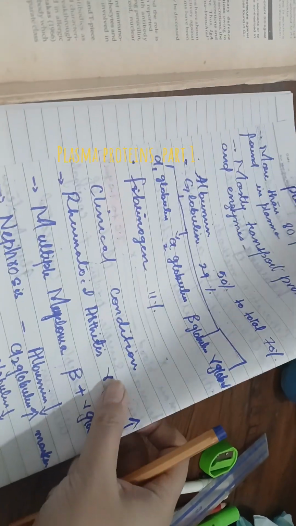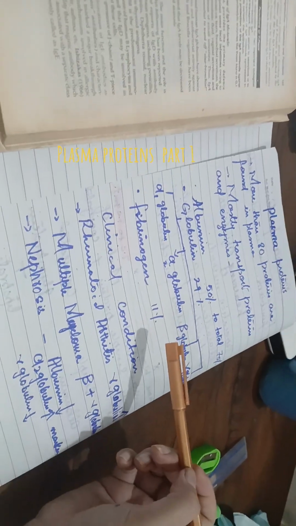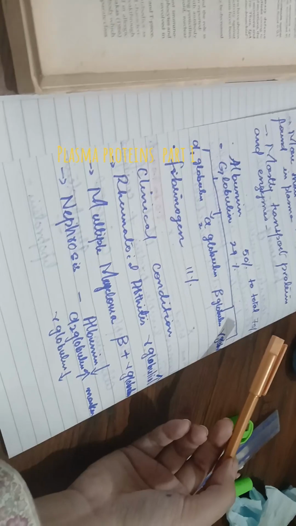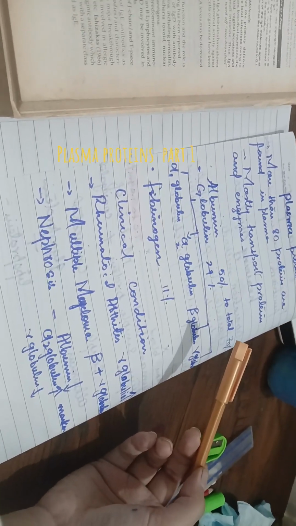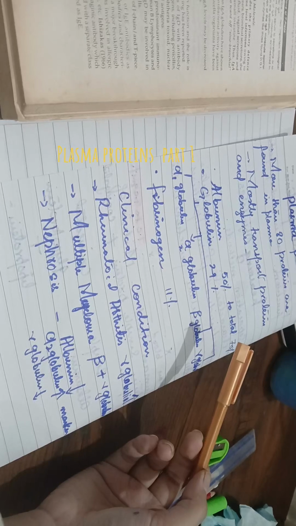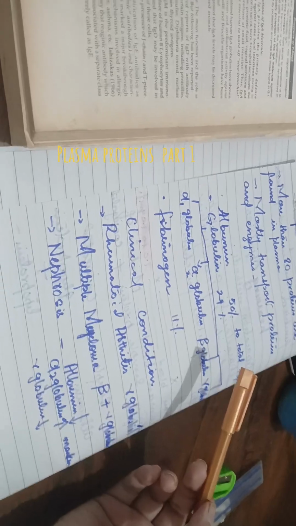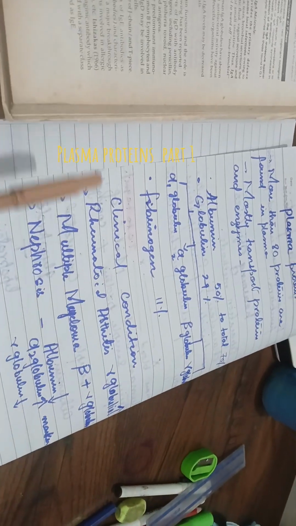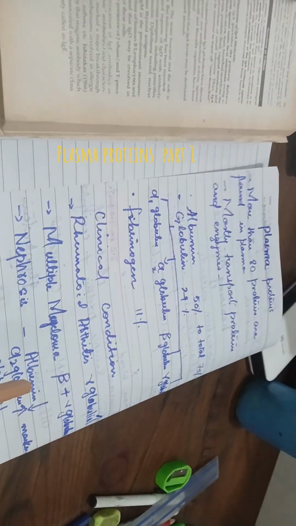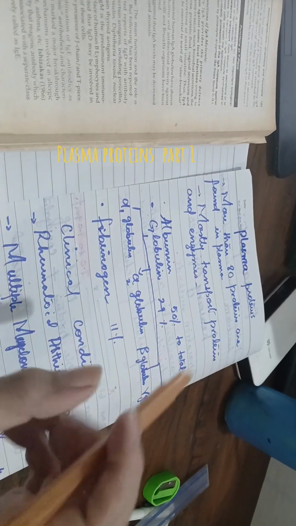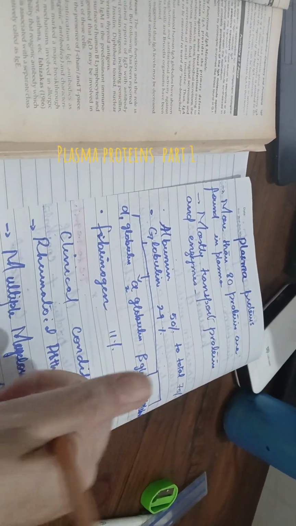Now coming to the clinical relevance or the significance of the plasma proteins, the biggest clinical relevance is that these are biomarkers. Markers are those chemicals or products which are used to diagnose any disease. When any kind of marker is imbalanced in the blood, we can diagnose the disease by analyzing those markers.